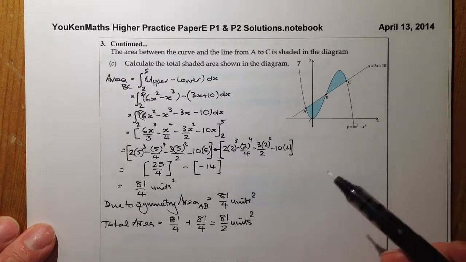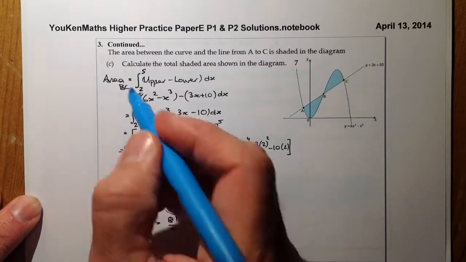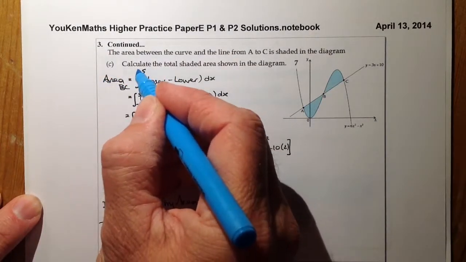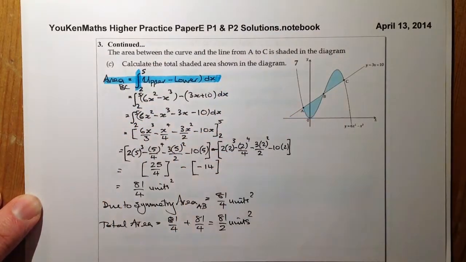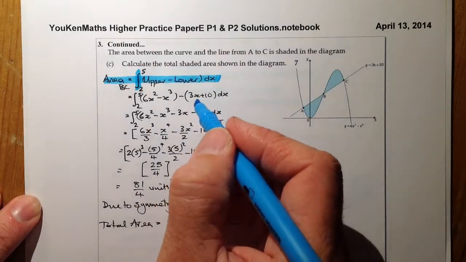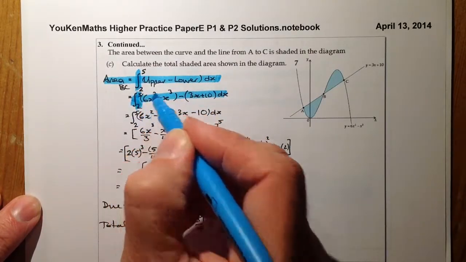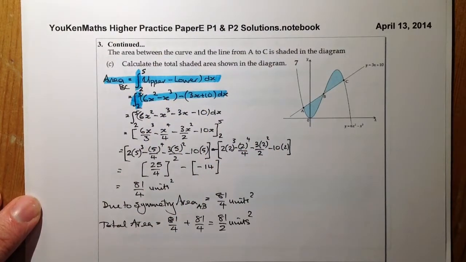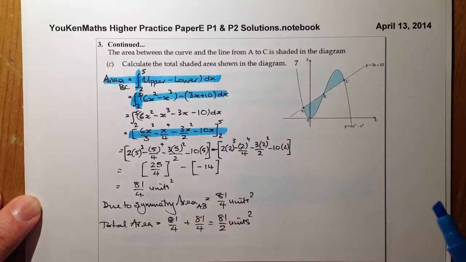Okay, so let's go ahead and see the marking for this question. Right, first mark will be for knowing to integrate, and knowing that it's the upper take away the lower. For the second mark, we'll get it for substituting these in and also having the limits included in that. I'll go for the next mark for integrating, so that'll be this mark here.